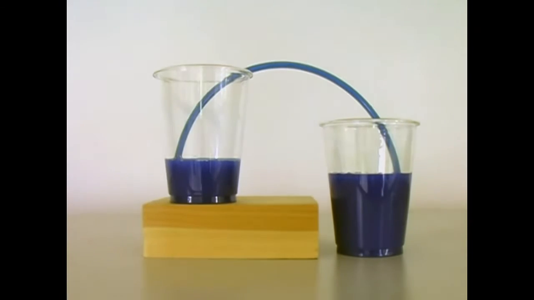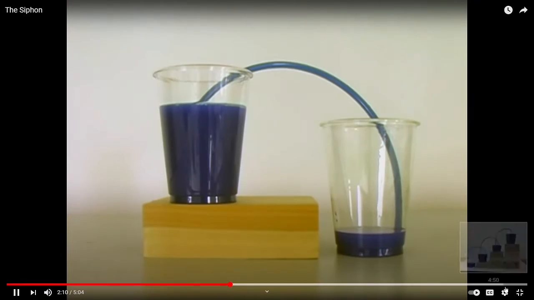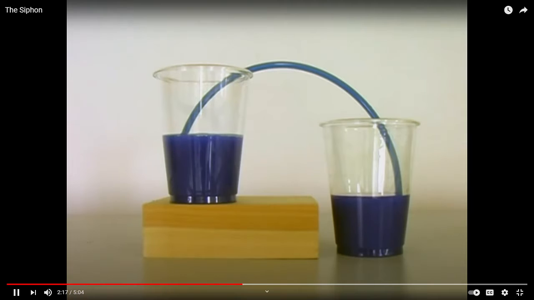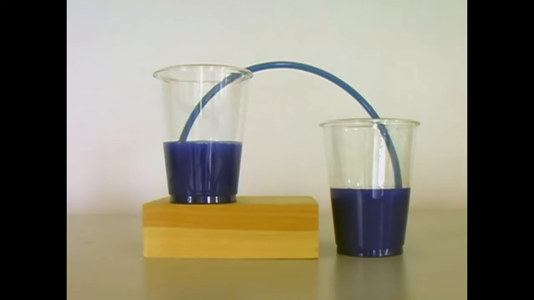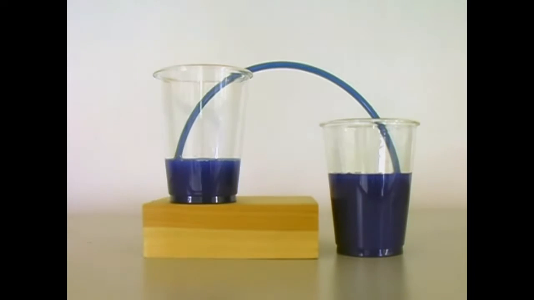If we look at the siphon in its start position, we see that the column of liquid in the tube on the left is much shorter than the column of liquid in the tube on the right. The column of liquid on the right is heavier than the shorter column. Pulled by gravity, it starts to fall, flowing towards the lower cup, pulling water from the upper cup with it. This flow continues until one of two things happen. Either the liquid is all removed from the upper cup, or an equilibrium is reached. This occurs when the liquid level in each cup is the same.